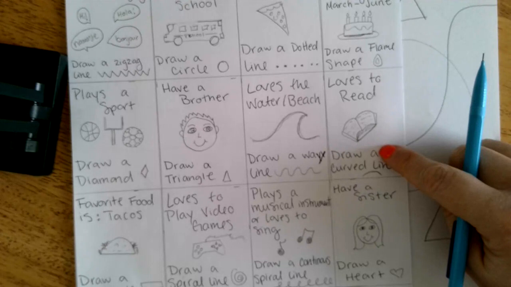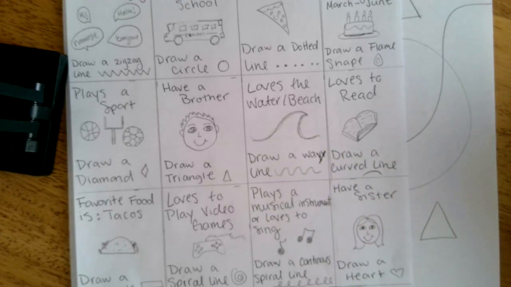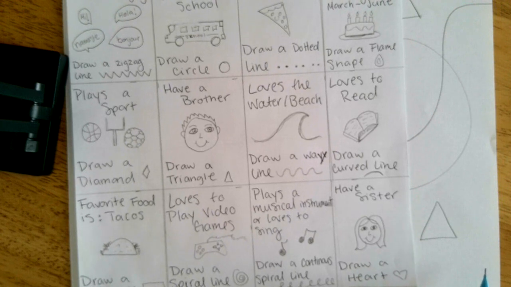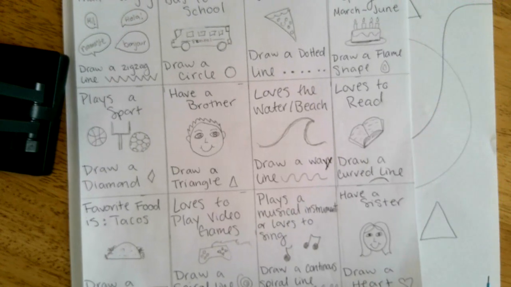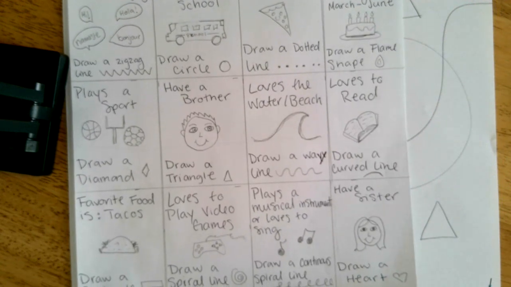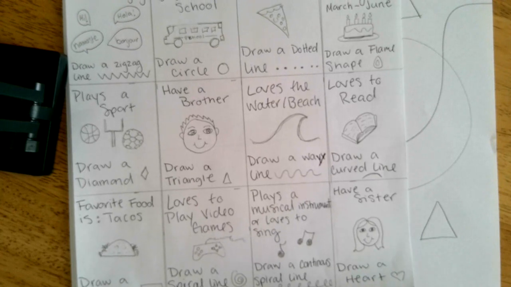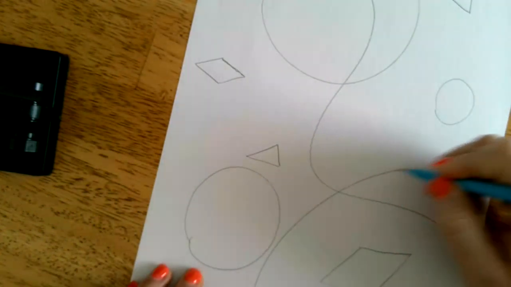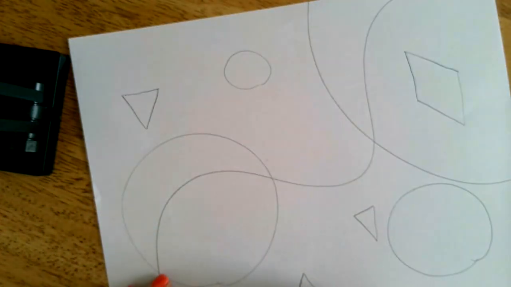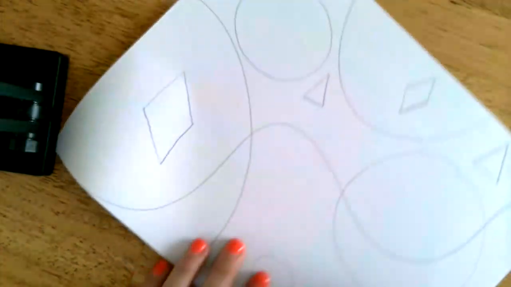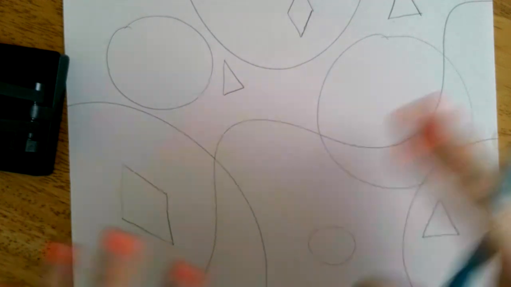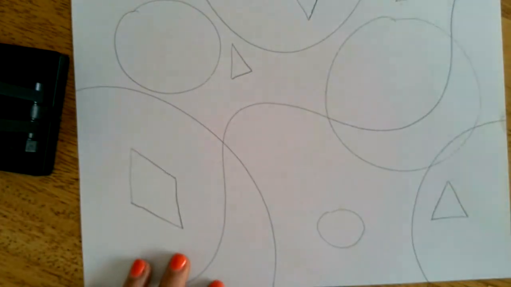Next one. I love to read. Yes, I do love to read. I am trying to read as many books as I can during this time, since I have a little bit more time. Normally I try to read before I go to bed, and I always fall asleep with the book in my hand. So curve line, it says I'm going to draw a couple curve lines. I'm going to draw one in this corner. I'm going to draw one here. And I'm going to draw one in this corner. And if your lines and things overlap, that's fine. It makes it more exciting that way.